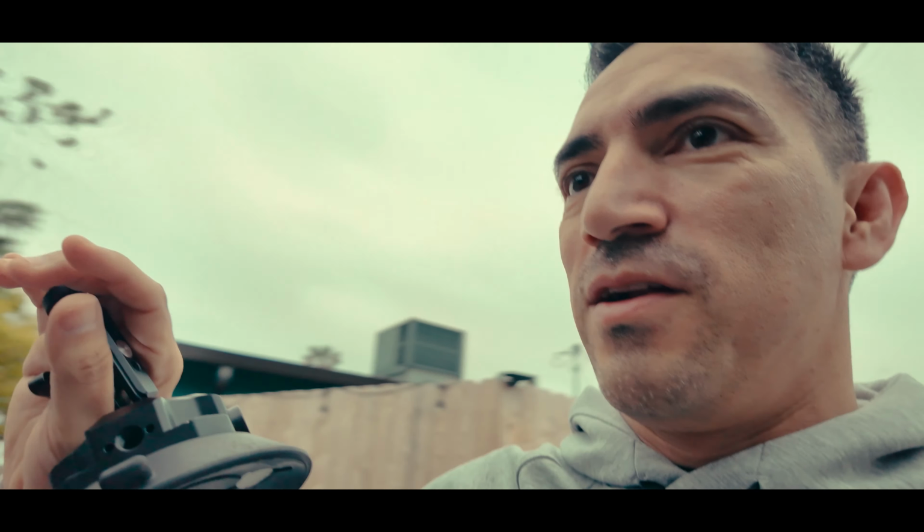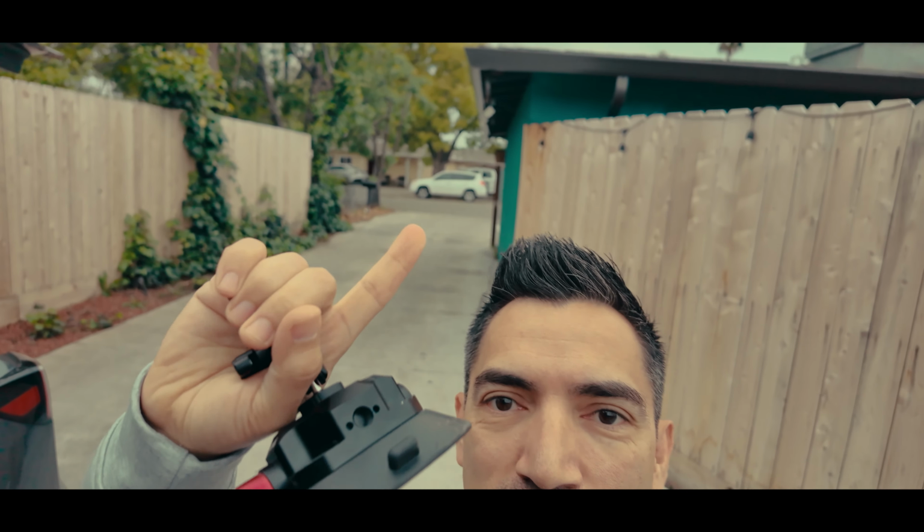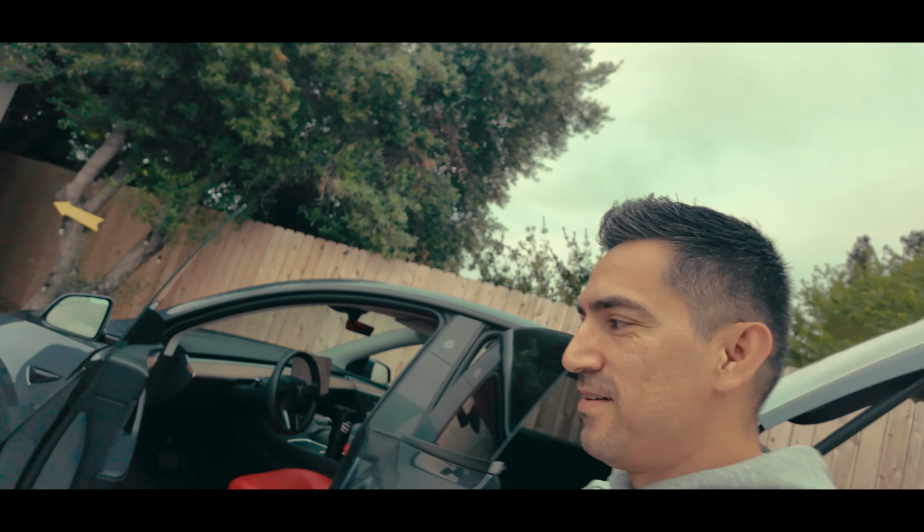We left, and we were about a mile down the road before he realized that he had left it on the car. So we drove back and found it on the street over there, and it survived. Look at us. So San Jose, we're out. We'll see you next time.